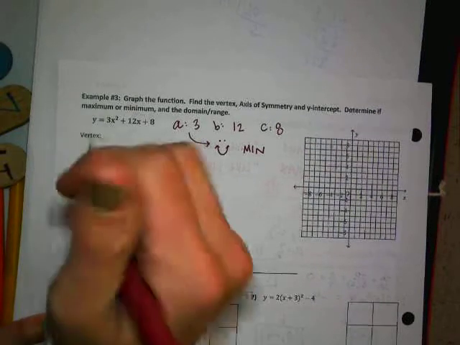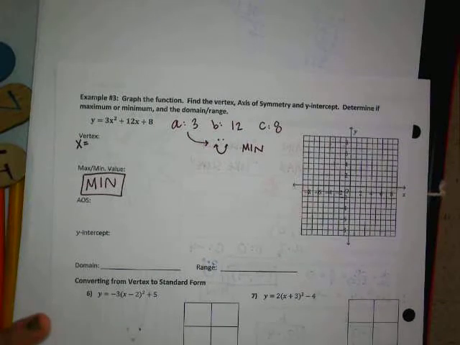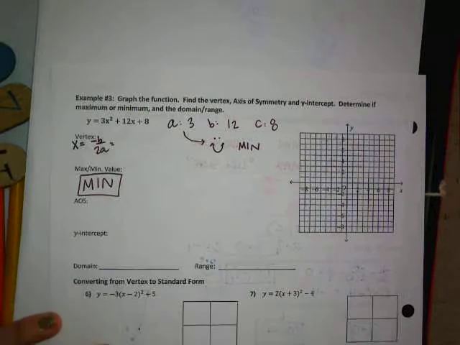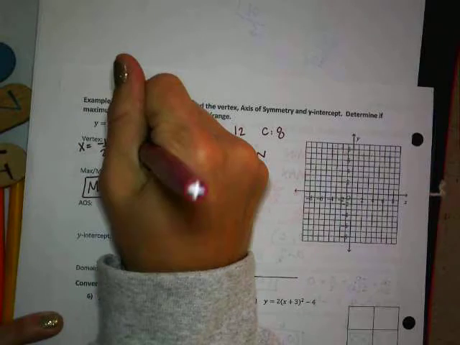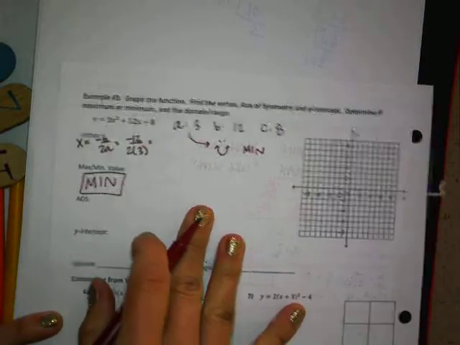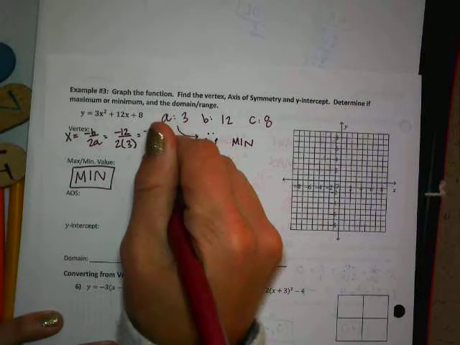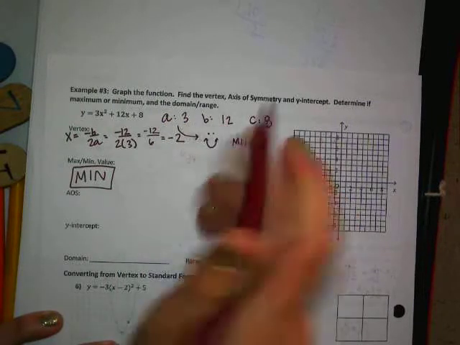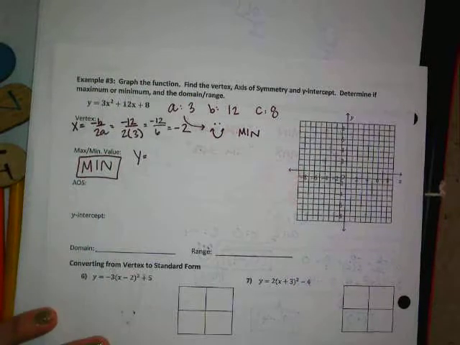Focus back up here. Andrew, what's the formula I use to find the x? Negative b over 2a. Very good. Okay, Andrew, what is negative b? Negative 12. And what's my a? 3. Okay, Briseda, what's 2 times 3? 6. What's negative 12 divided by 6? Negative 2. Okay, now I need to find the y.